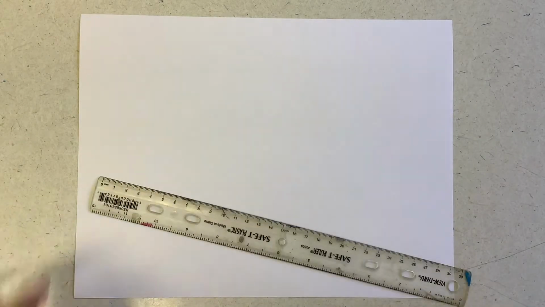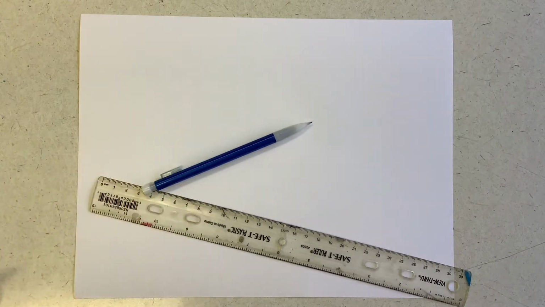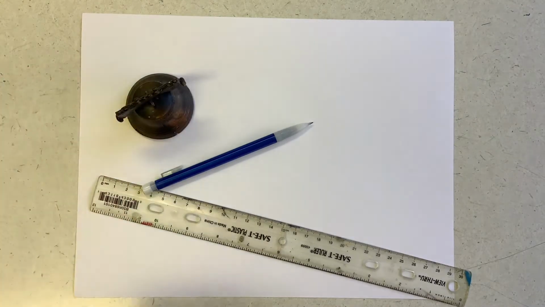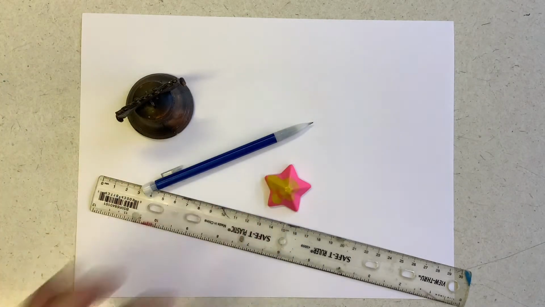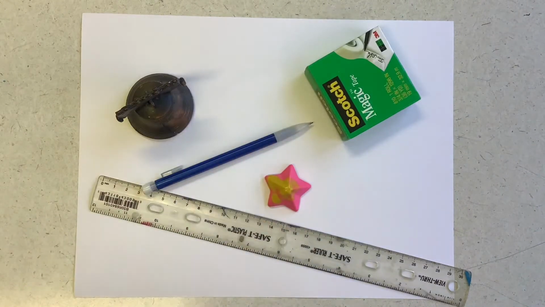So what we're going to need for our project today, everyone, is a piece of paper, a ruler, a pencil, and then I want you to find some shapes that you can use to trace. So I have a bell for a circle, I have a little star, I have a square, and we can draw our own shapes as well. But if you want some nice geometric shapes, I would suggest finding some things that you can trace to create those. So go ahead and grab those really quick.